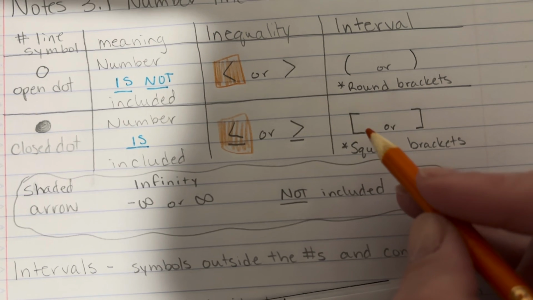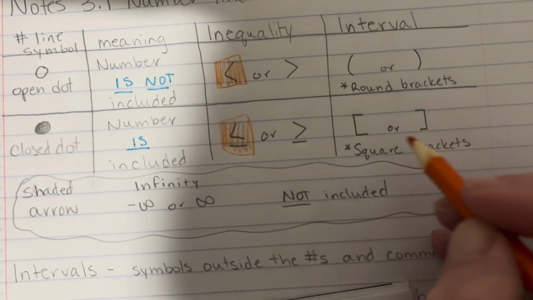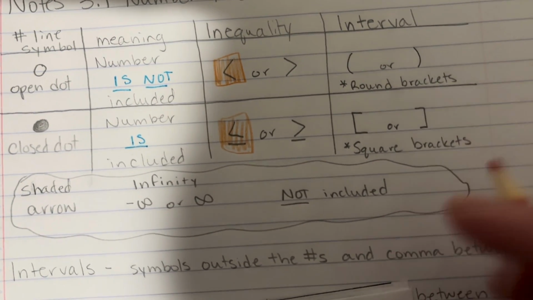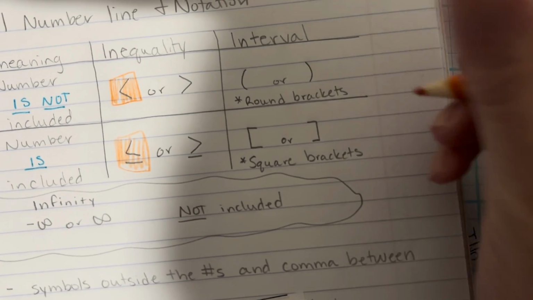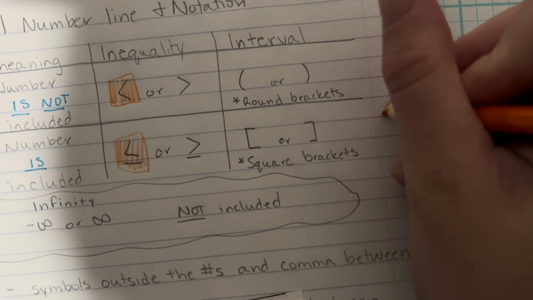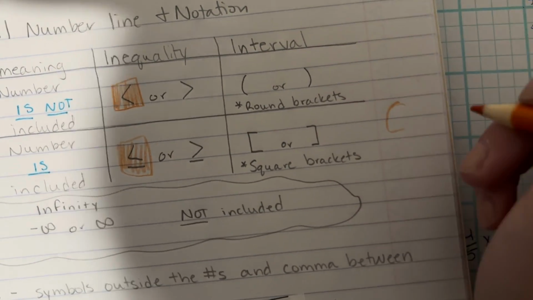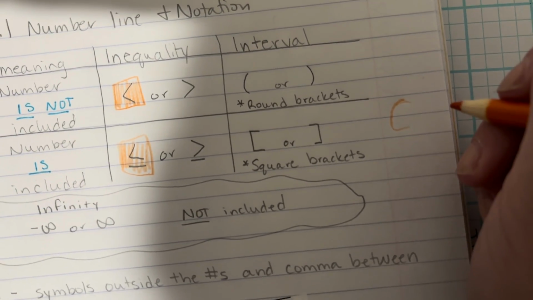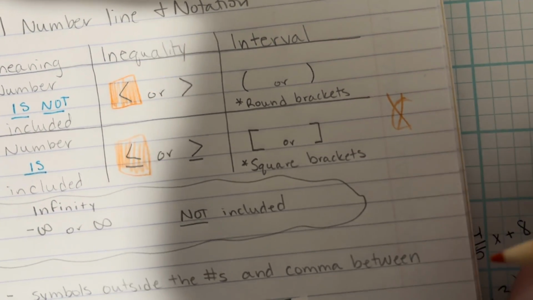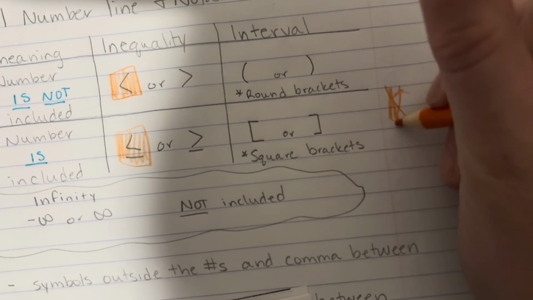When we get to our interval notation, we use square brackets. Please make sure they look like square brackets and not like not square brackets, because I have beautiful young people that try to do something like this, a little round, a little square, just because they're not sure. I will automatically mark that as wrong. That's a no, no, no, no, no.